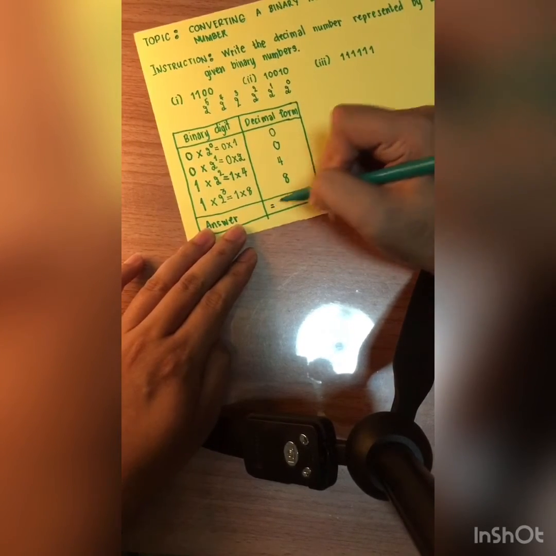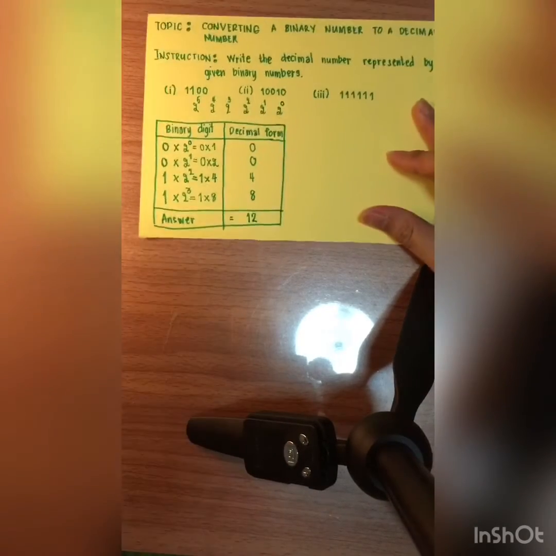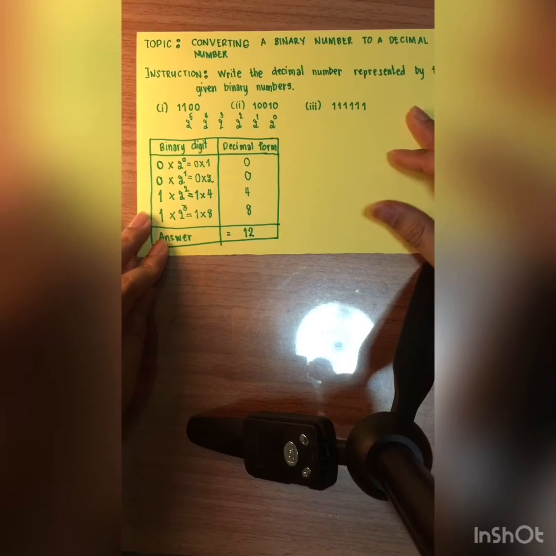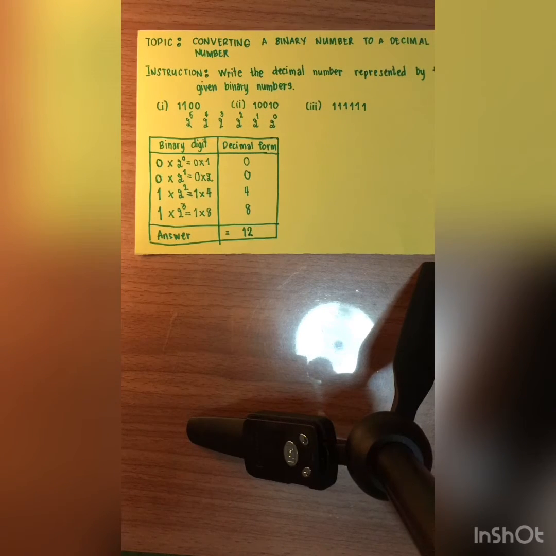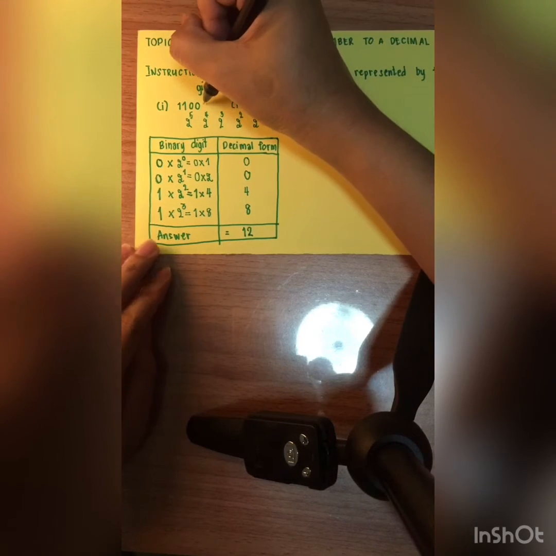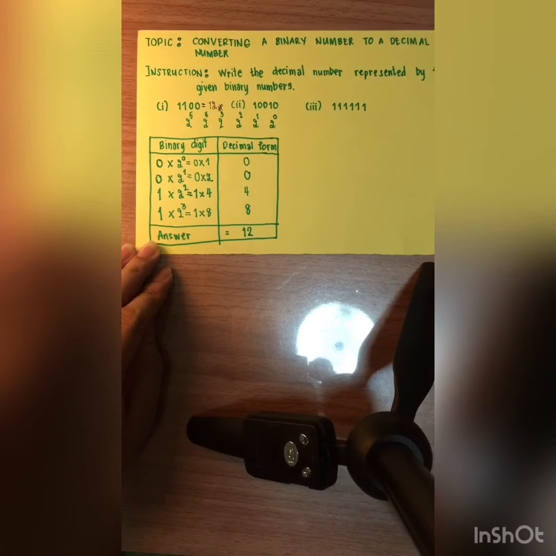That will be equal to 12. Therefore, the binary number 1100 is equal to 12 in decimal. Answer.